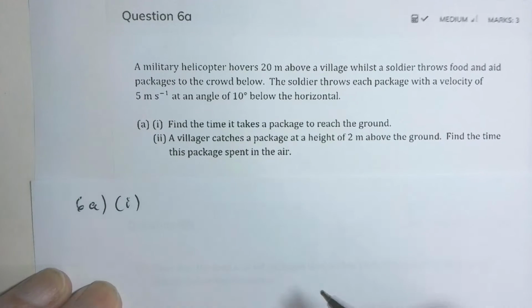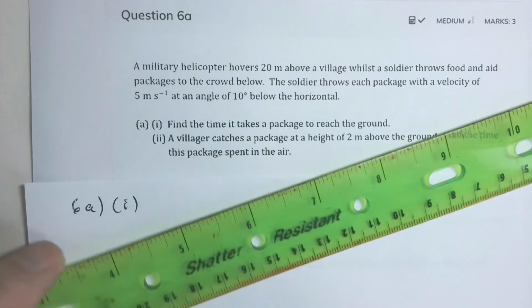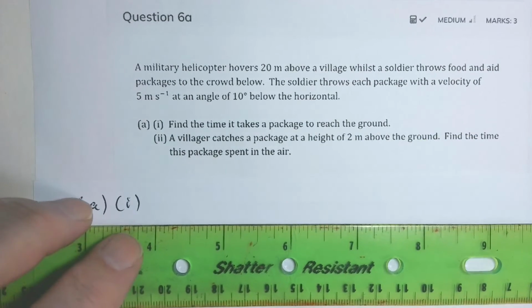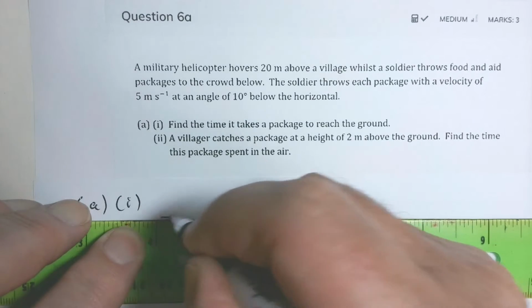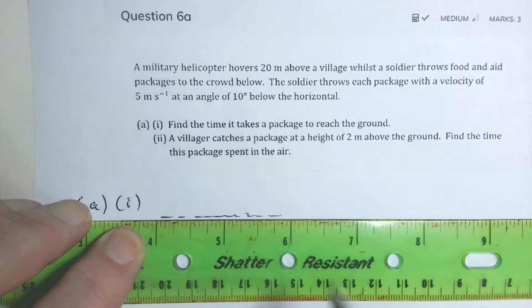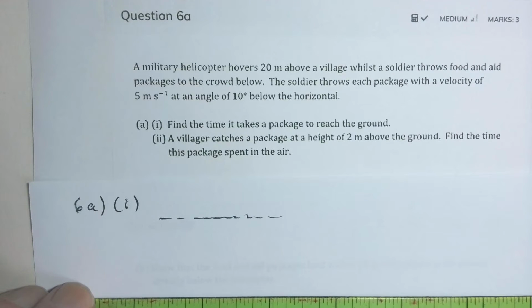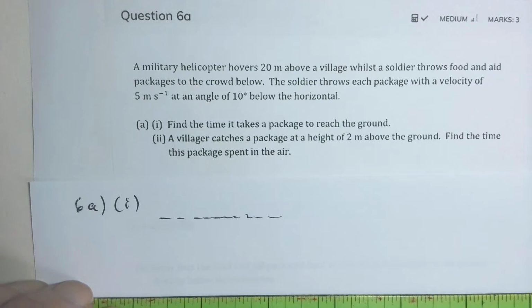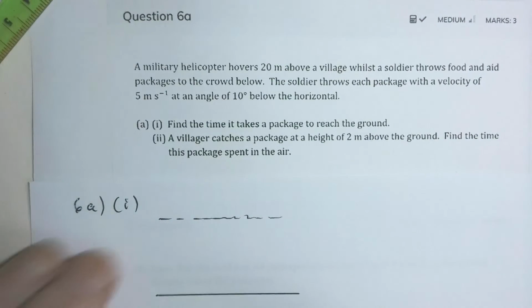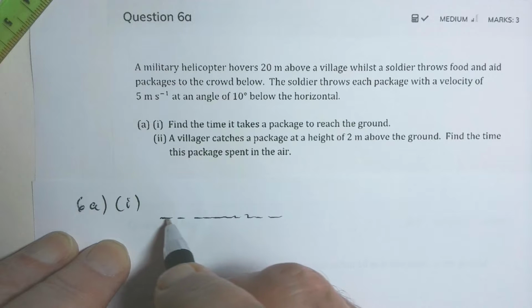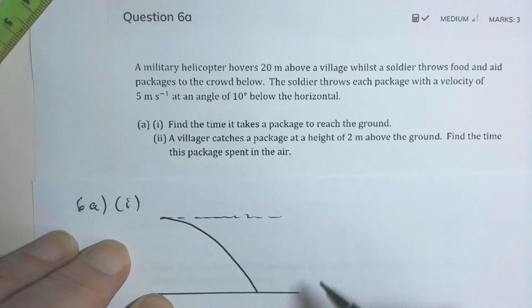Okay, so as usual, it's not a bad idea to draw a little sketch. So we've got our helicopter up at this height. The ground's down here somewhere, and a package is thrown at a certain angle, so it's going to be coming down something like this.